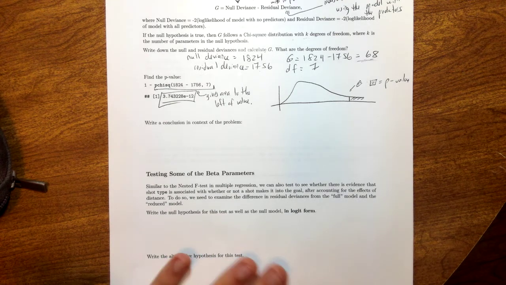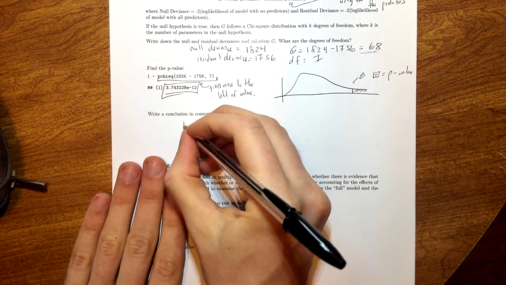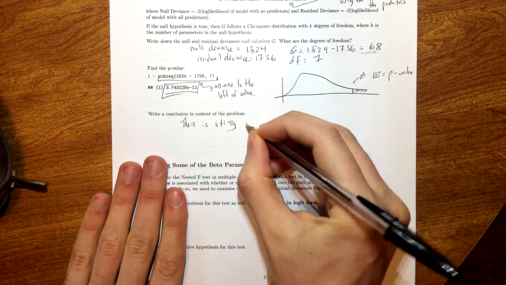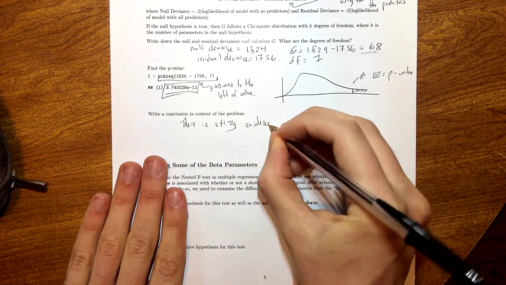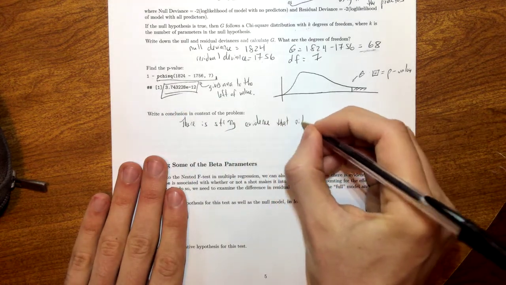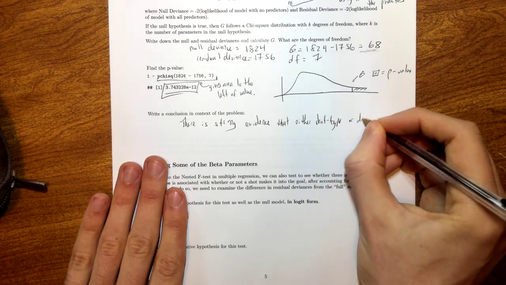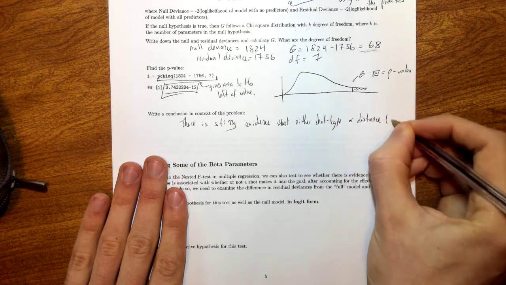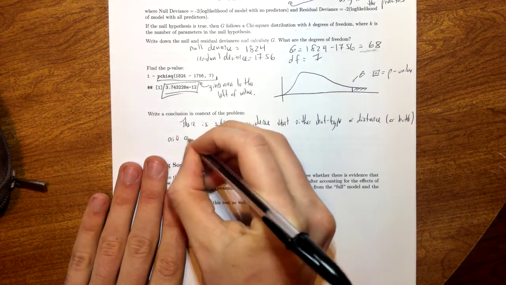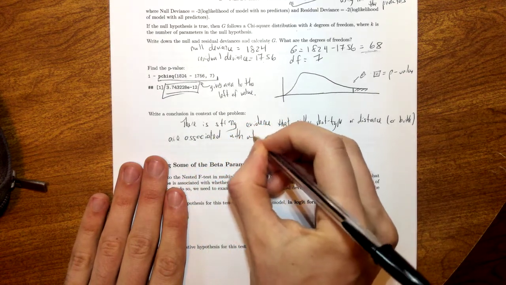Okay, so once we've got all that, our last step is to write a conclusion in context of the problem. We want to say there is strong evidence, since our p-value for this test was so tiny, that either shot type or distance or both are associated with whether or not a shot goes into the goal.